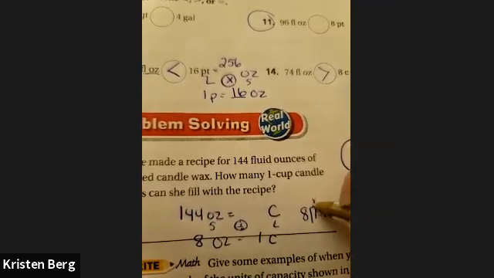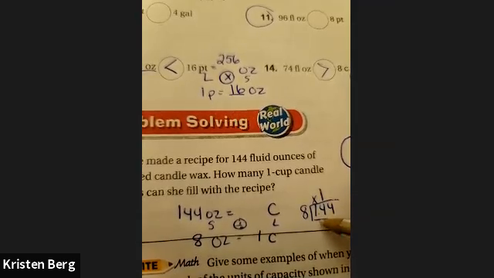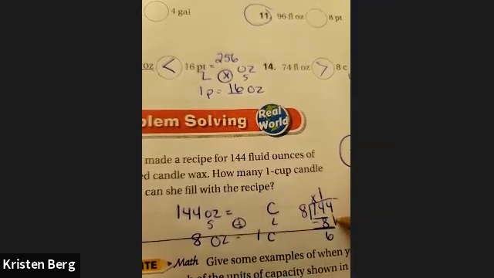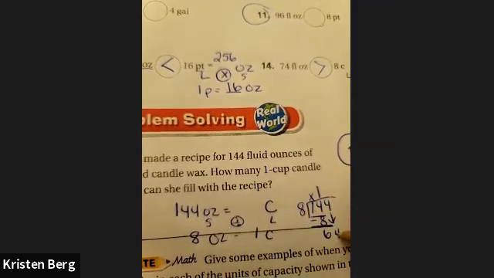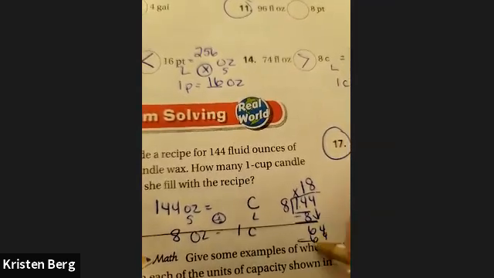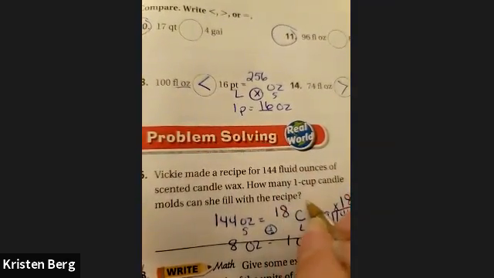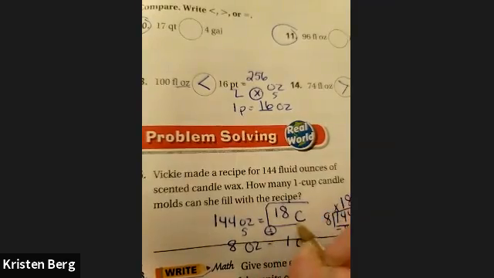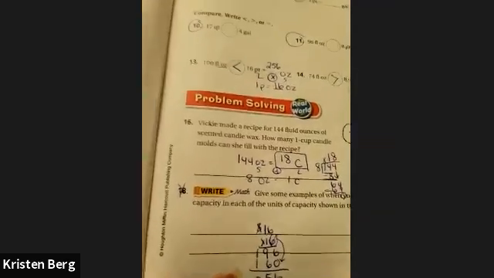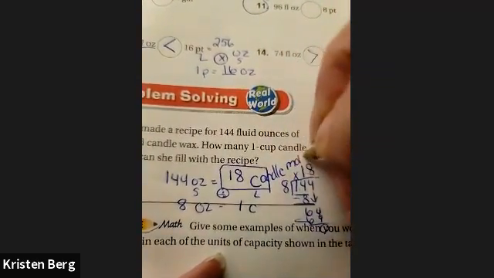8 cannot go into 1, but it can go into 14 1 time. That would be 6 remaining. Check it. We are good. So I could bring down a 4. How many 8s go into 64? That would be 8. So that would be nothing remaining. So therefore, my answer would be 18 cup candle molds. I should have said candle molds.